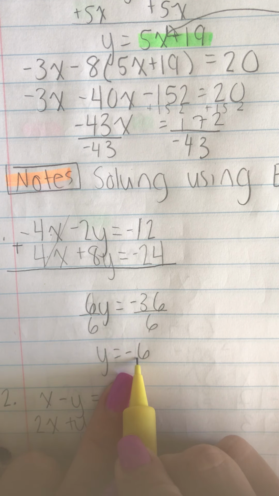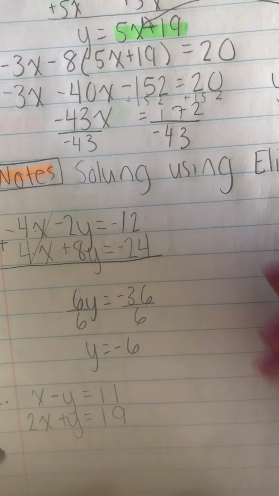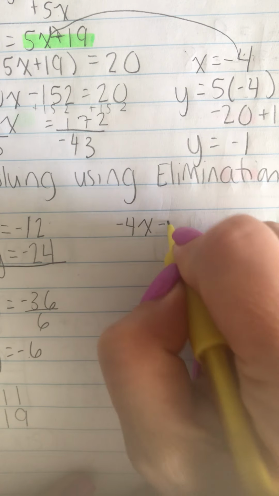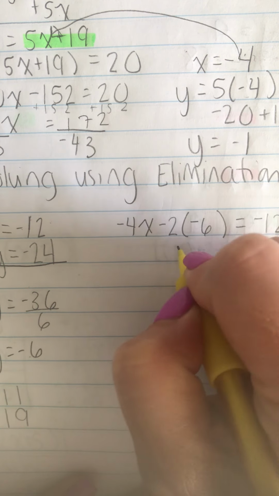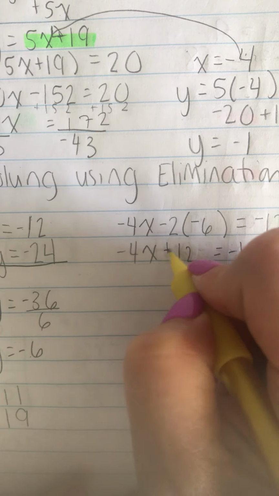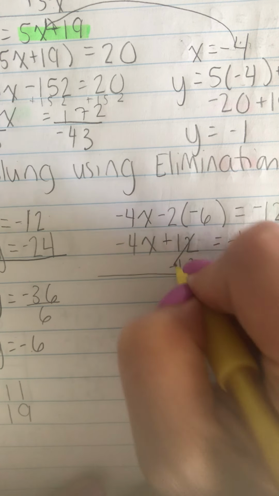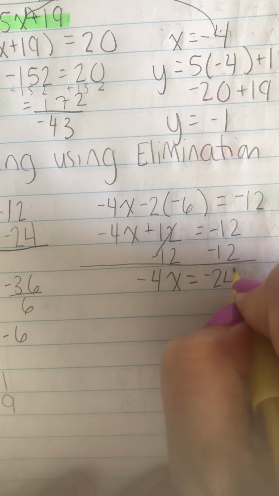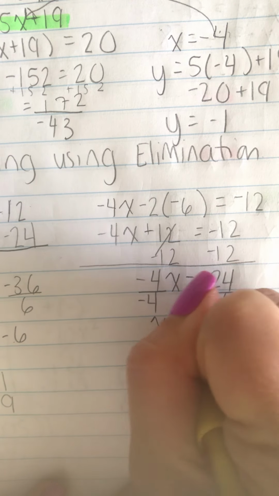But now that we have y, we have to find x. So you're going to either plug it into the first equation or the second. It doesn't matter. I'm just going to plug it into the first equation. So I have -4x minus 2 times -6 equals -12. I need to add my like terms, so I'm going to subtract this 12 to the other side. I'm left with -4x on the left, and on the right I have -24. I divide by -4, so x equals 6.